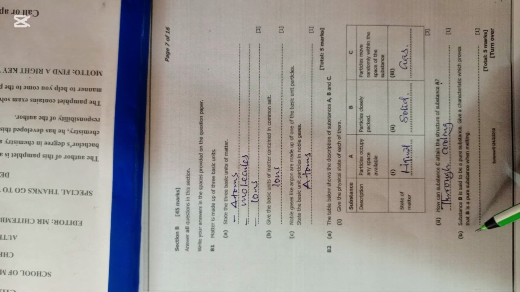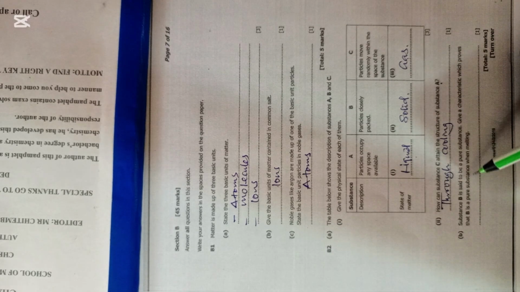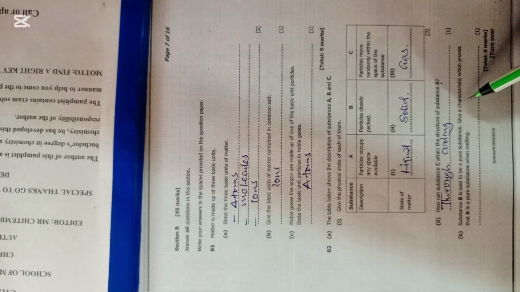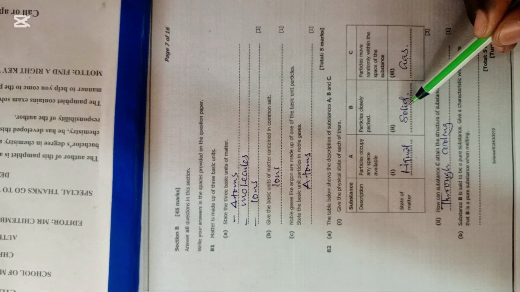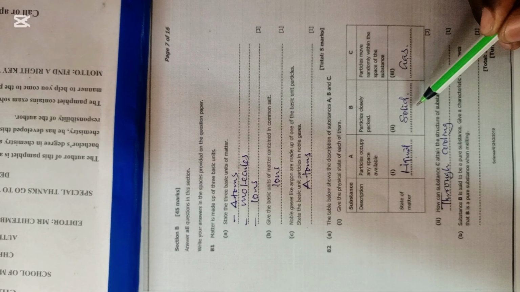Okay, so the last question to question B2 is this one here, which is saying substance B is said to be a pure substance. Give a characteristic which proves that B is a pure substance when melting. Remember substance B here is simply solid if you look at the table that we filled in.